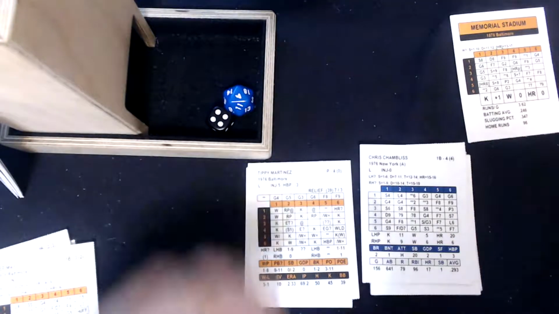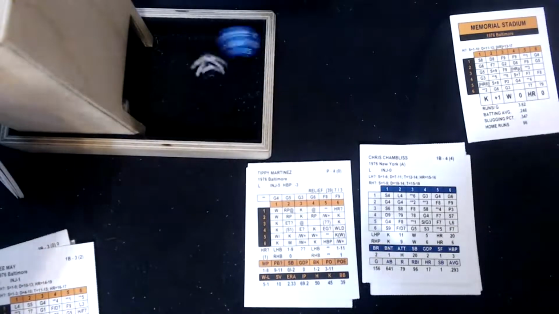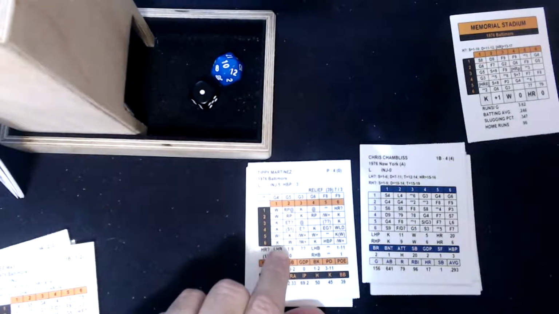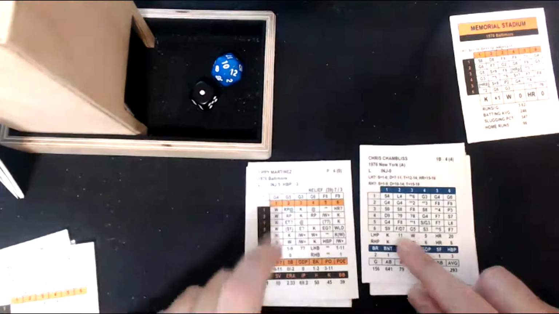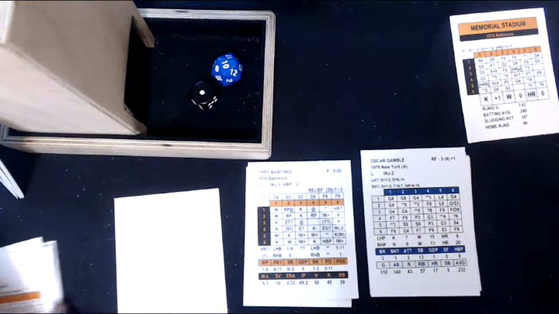Chris Chambliss is going to lead it off. Yanks are down 3-1. Top of the 9th. That's going to be a 1-6. A 1-6 is going to be a potential strikeout against a lefty. That's going to be a 12, roll of 10. Strike 3. Chambliss is fooled. Oscar Gamble.